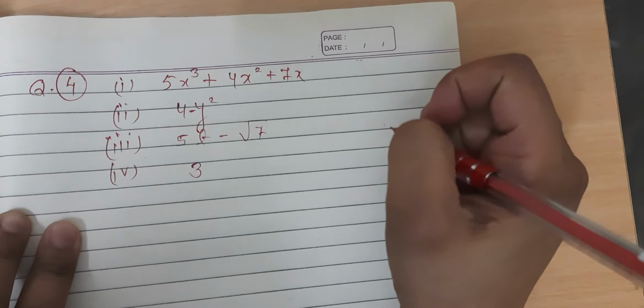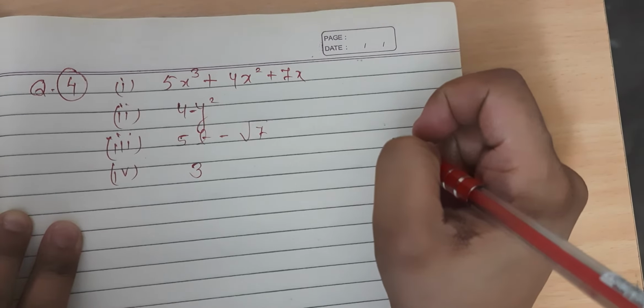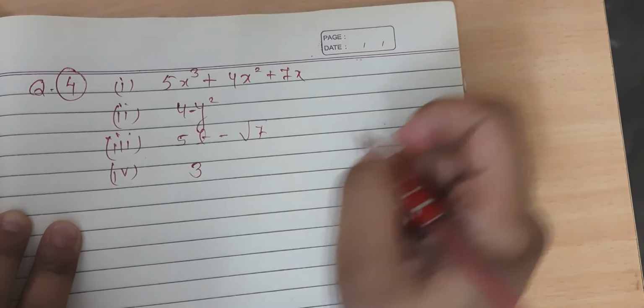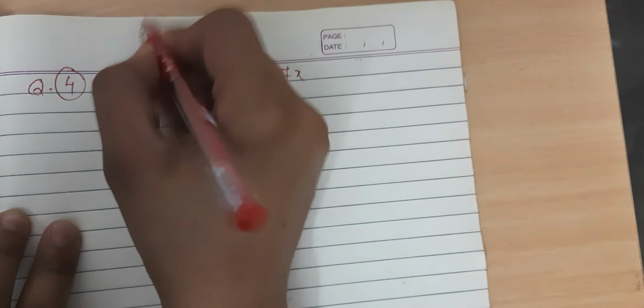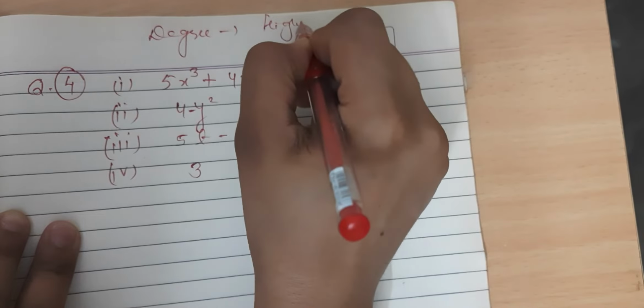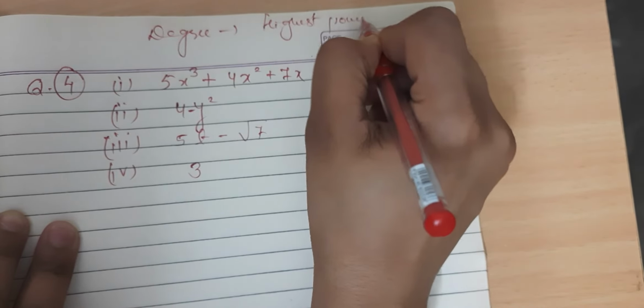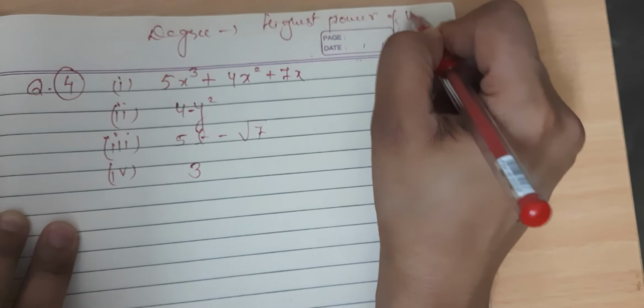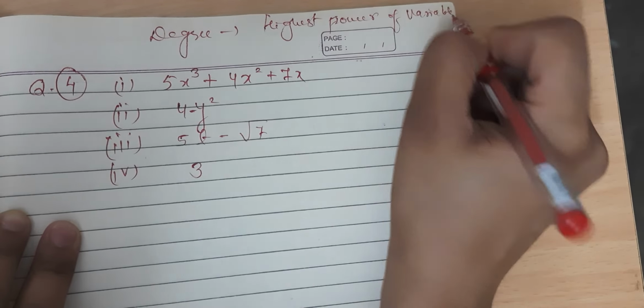Now in the next question, question number 4, the question is: write the degree of each of the following polynomials. We have to write the degree of the polynomial. Degree means the highest power of the variable of a polynomial.